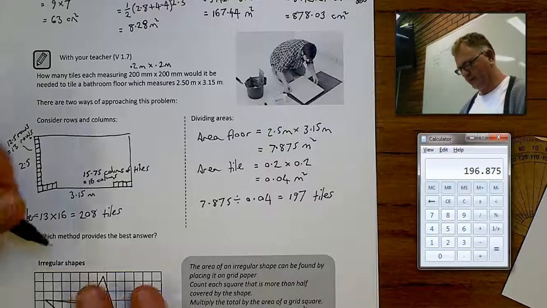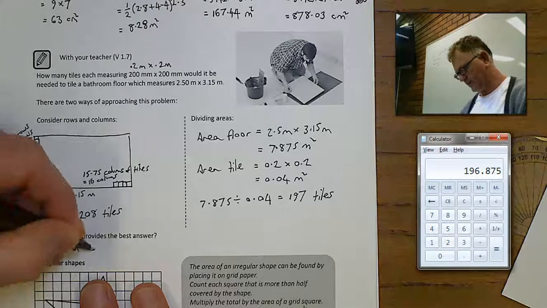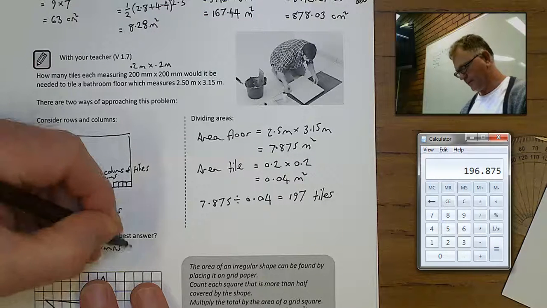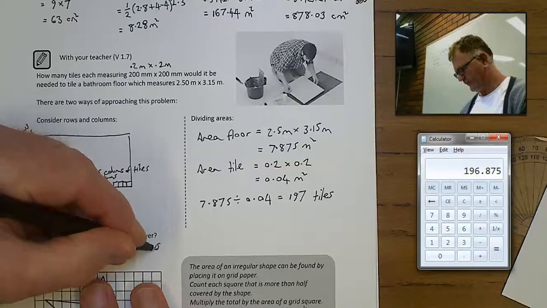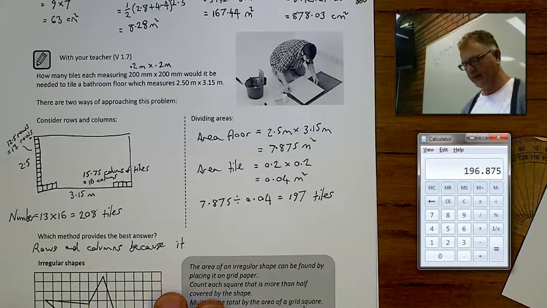So I would probably go for the rows and columns, because it allows for that wastage when you're cutting the tiles.